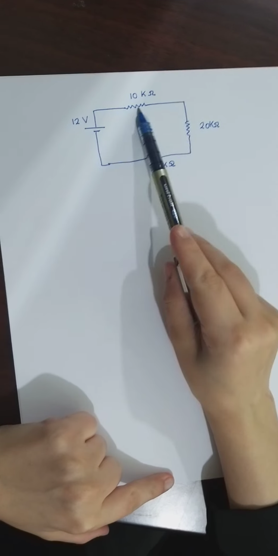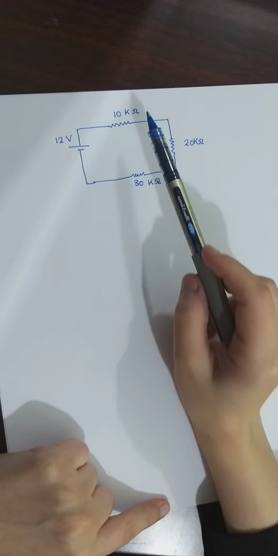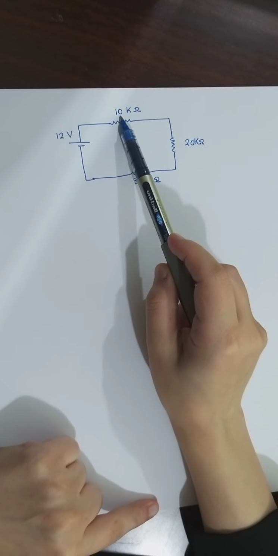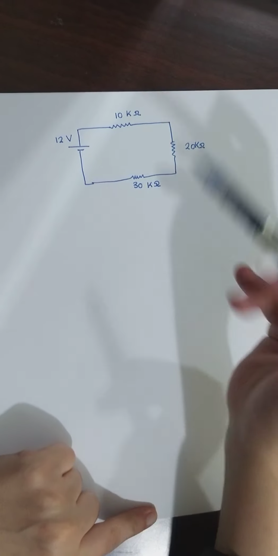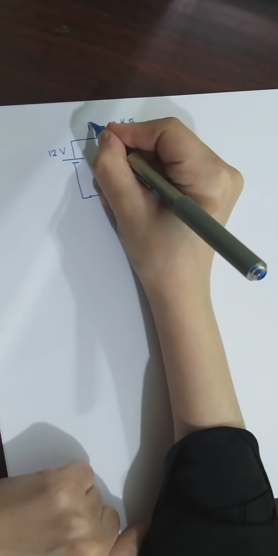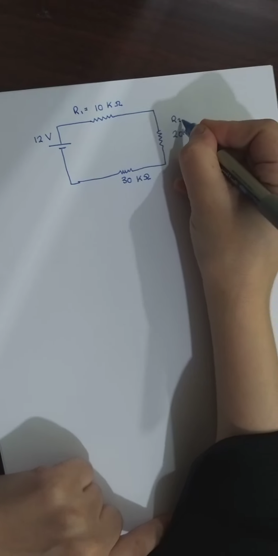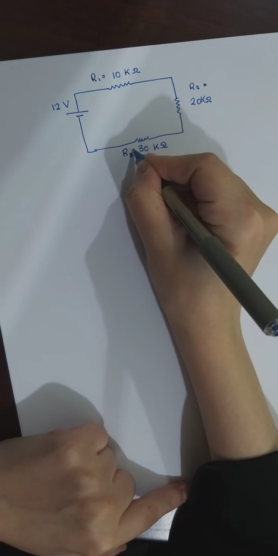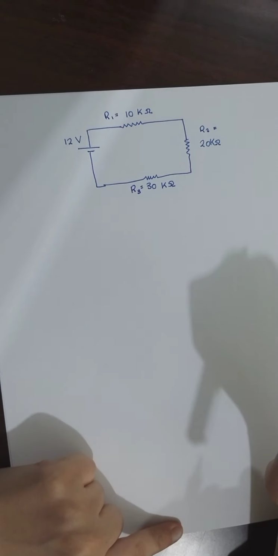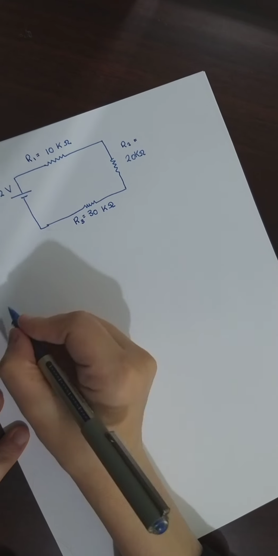We have three resistors in series connected to 12 volts. The first resistor has a value of 10 kilo ohm, the second 20 kilo ohm, and the third one 30 kilo ohm. We will name them R1, R2, and R3. To make it easy for you, I suggest that you draw a table.